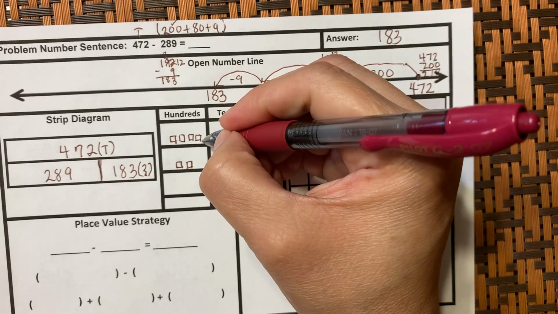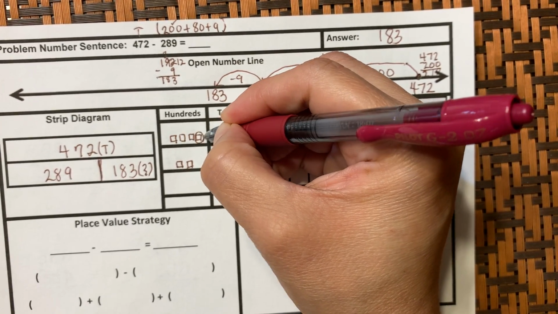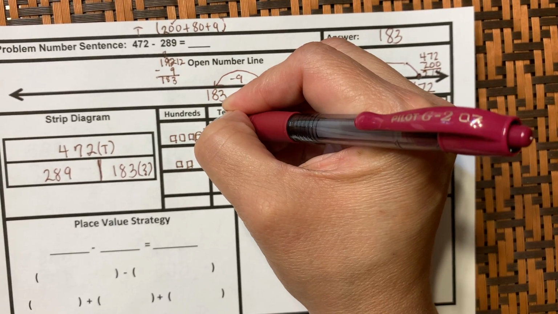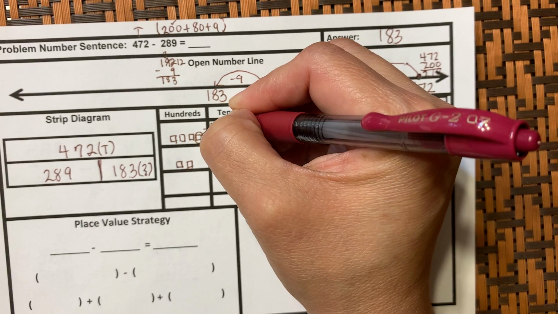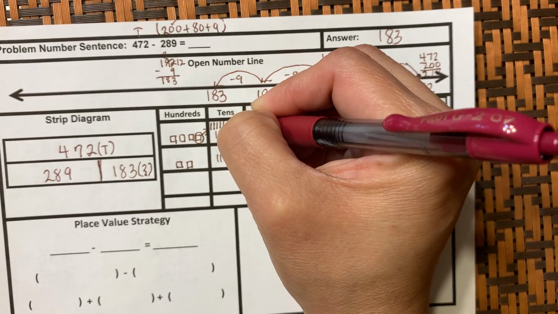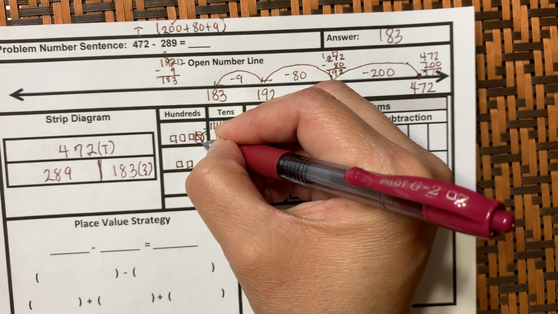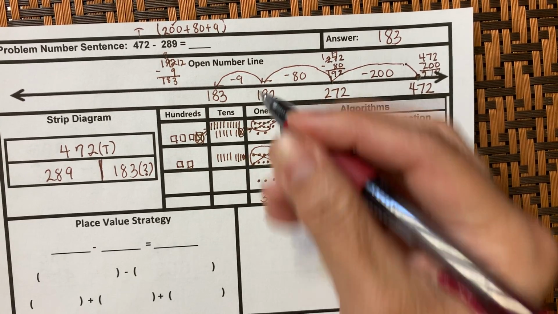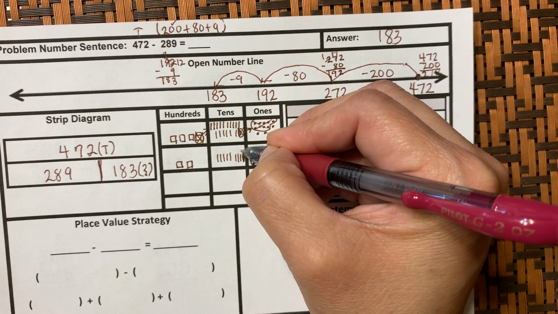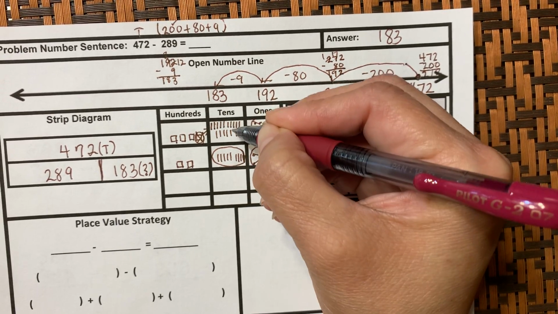So I have to go to the hundreds and ask them, can I have one of your hundreds? They say yes, but then you have to change these to 10 tens. 1, 2, 3, 4, 5, 6, 7, 8, 9, 10. Okay, once I do that, this gets canceled out. Now I find a matching pair. This has 8 here, and I have to get 8 from the top.